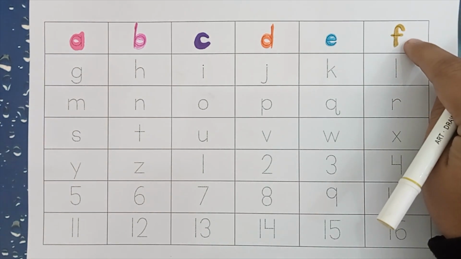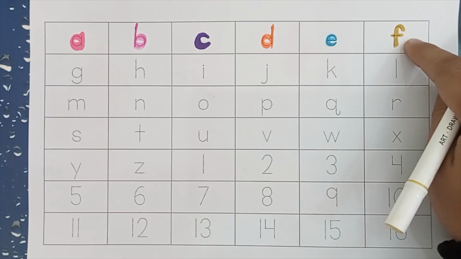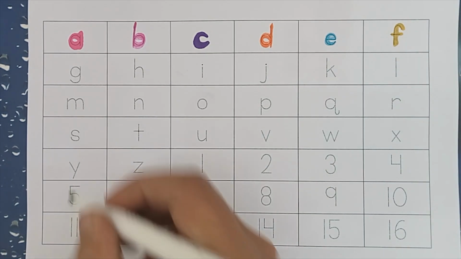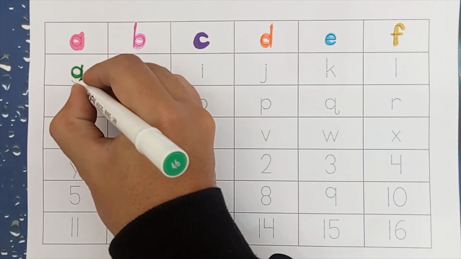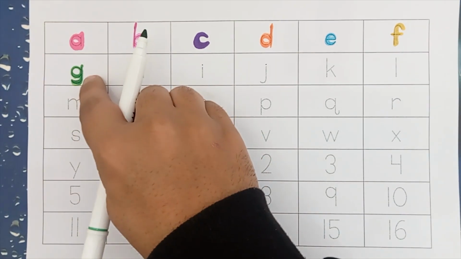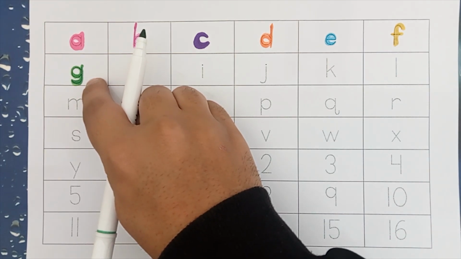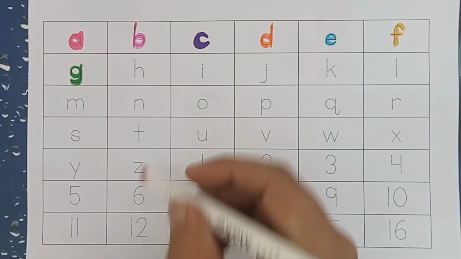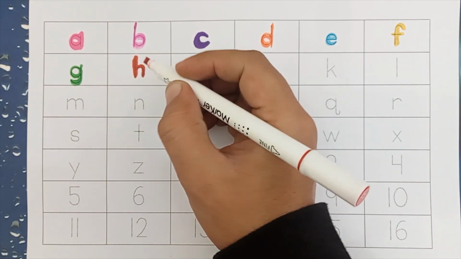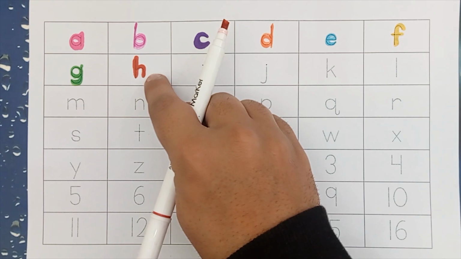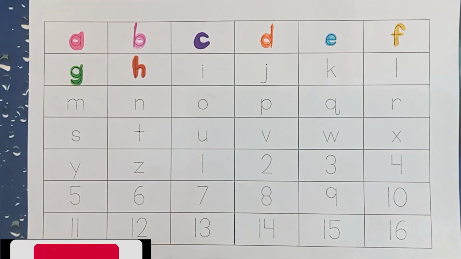Small letter F. F is for fan. This is G. G is for grapes. Small letter H. H is for house.